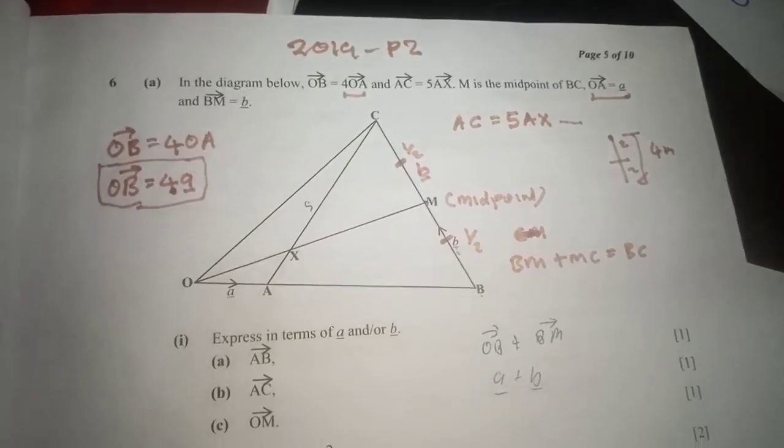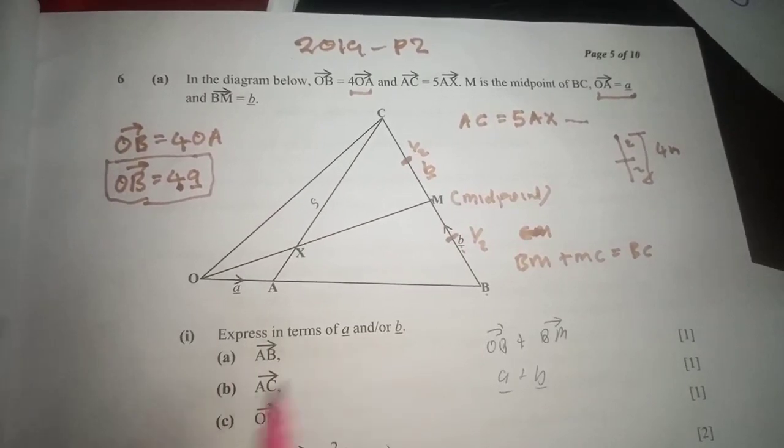We can go over to the questions. Express in terms of A and B, AB.